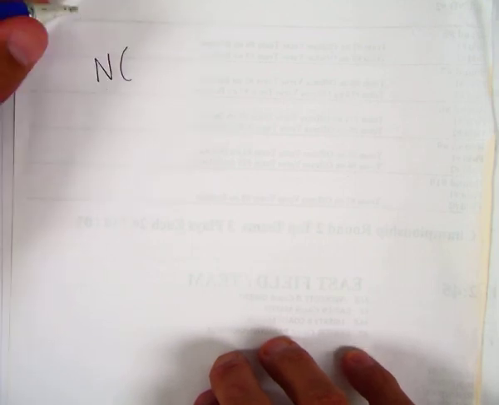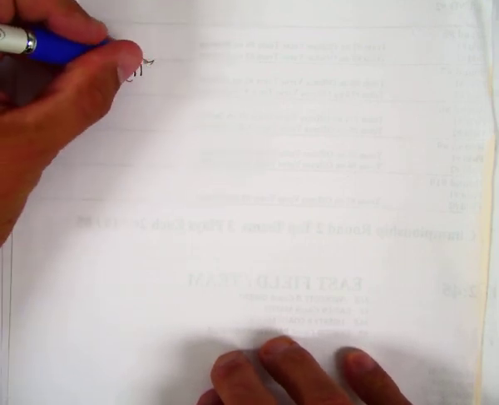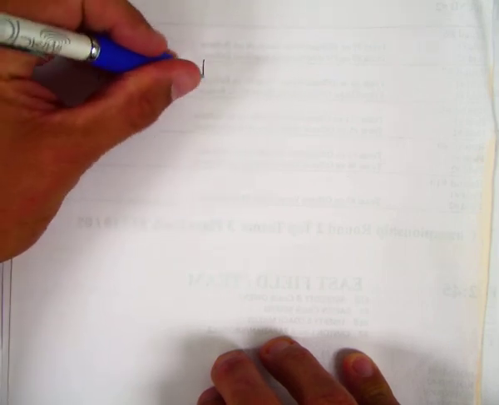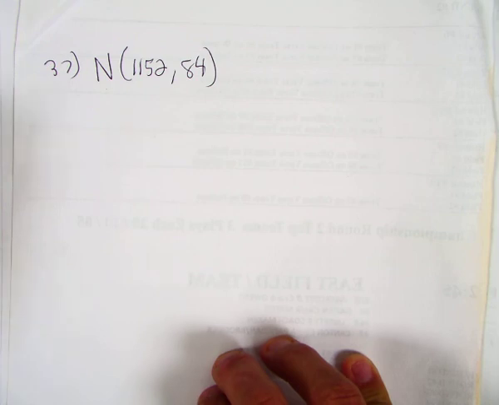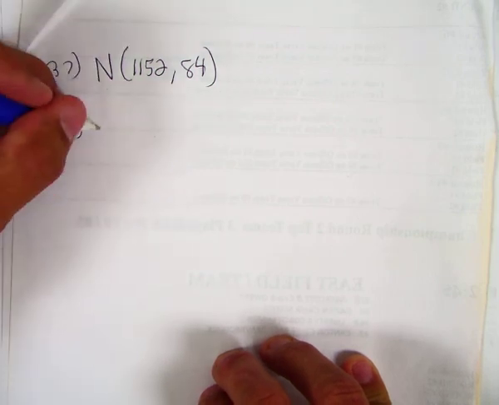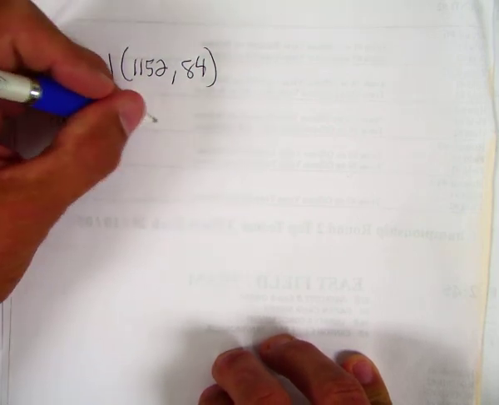All right, so let's look at problem 37. We have a normal model that's modeled by a mean of 1,152 with a standard deviation of 84. Okay, this is number 37. So A is we're going to find the weight that represents the 40th percentile.